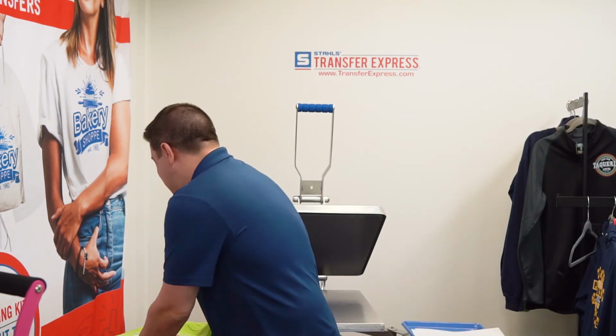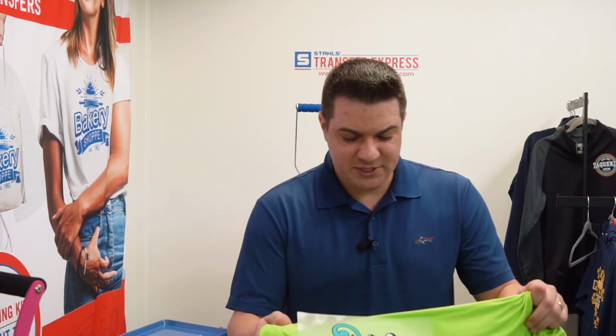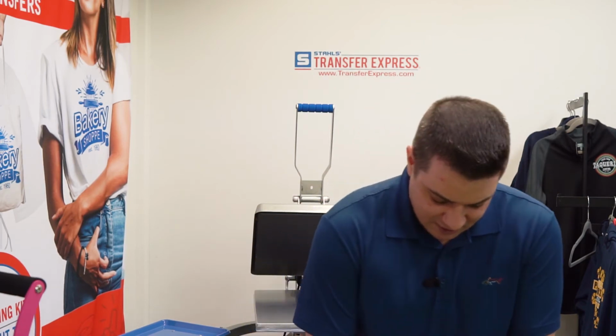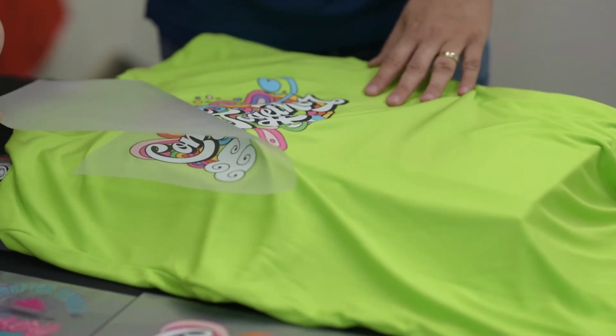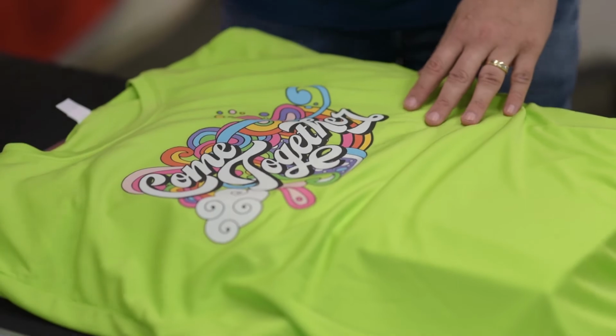Now we're ready to go ahead and peel this transfer. Again, you want to make sure that it's completely cold to the touch. So as I'm feeling it here, it's golden, it's ready to go. So now I'm going to go ahead and pull the transfer off. You can see, look how easy that is. Well, in the industry, we say that peels like butter, and that's exactly what it does here.